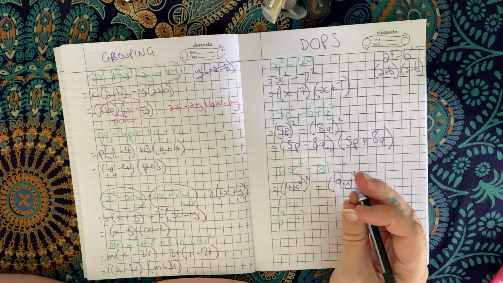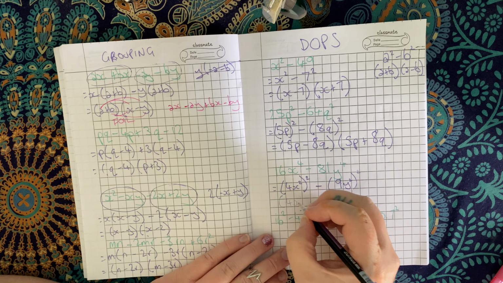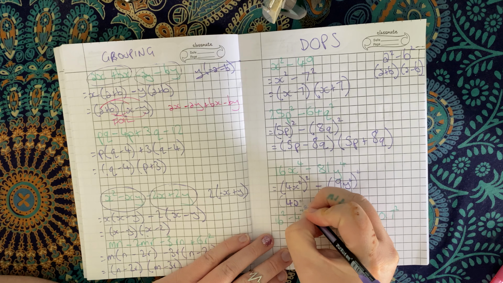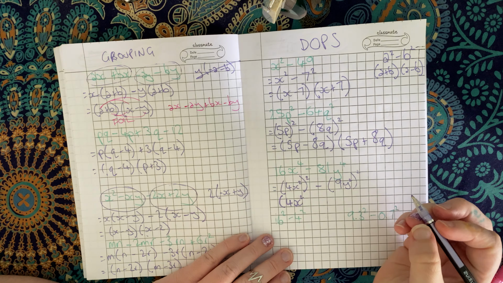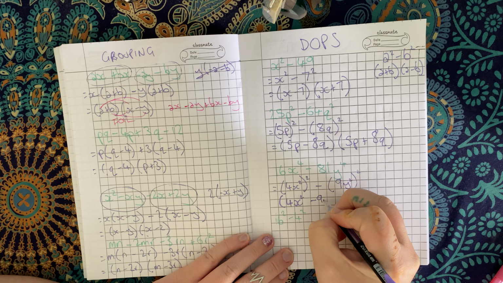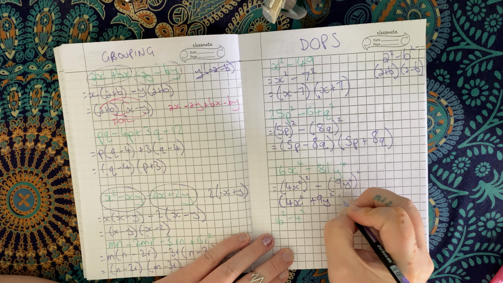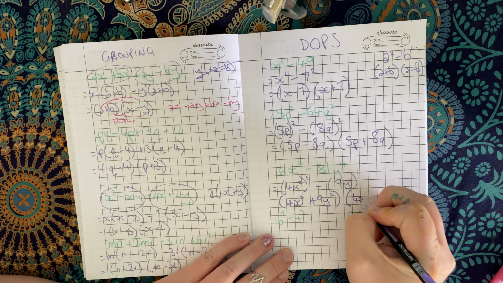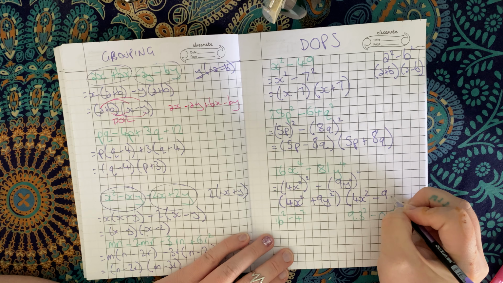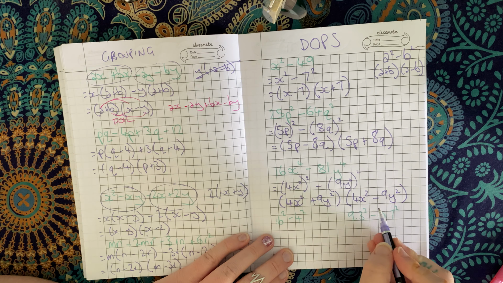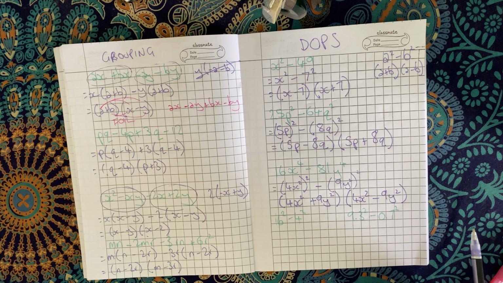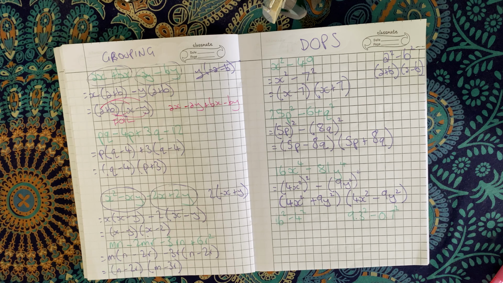So then I get 4x squared minus 9y squared. Oh, I'm just going to write it the other way around because I can. And then 4x squared minus 9y squared. Okay, so plus here, negative here. Again, I just swapped it because I can. It makes no difference.